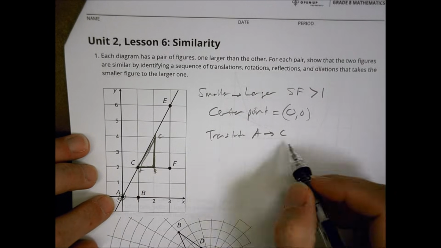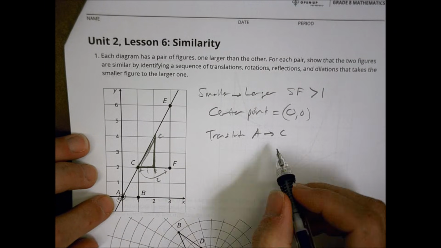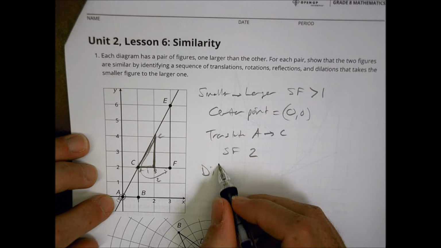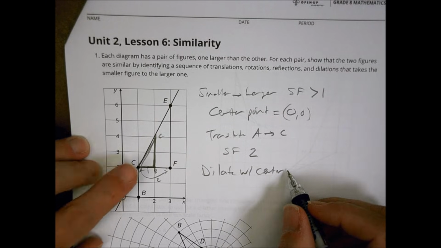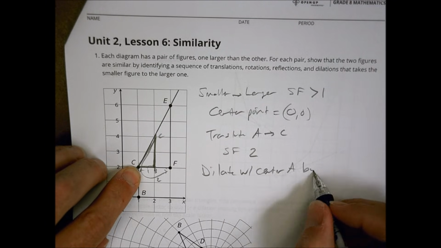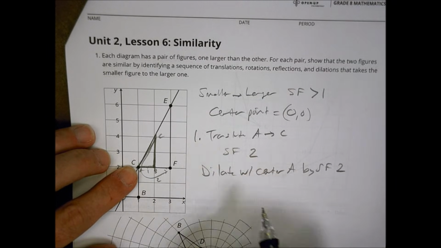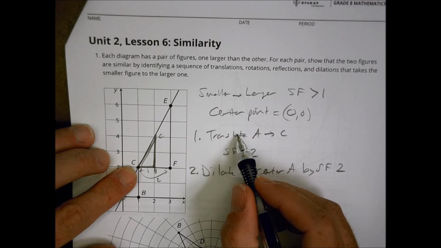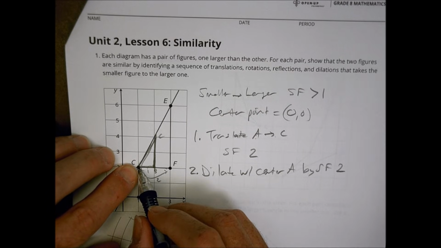What's happening to get from this size to that size? That's a 1 and this is a 2. We're going to be doing a scale factor of 2. So we would say dilate with center A, by scale factor of 2. So in terms of our steps, we translate A to C, and then we dilate with center A by scale factor of 2. So that's, in a sense, my steps there: translate from A to C, move to there, and then dilate that with a center of A by scale factor of 2.